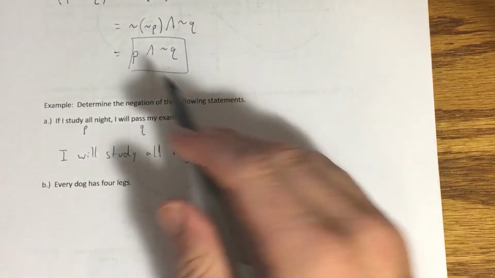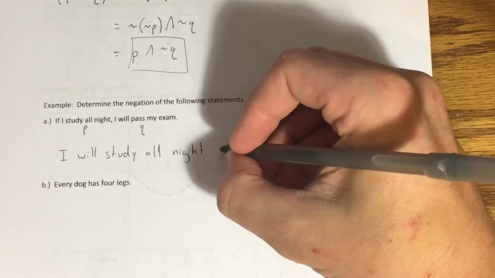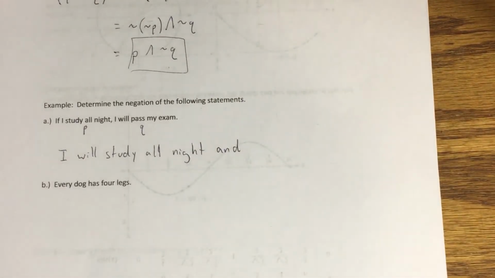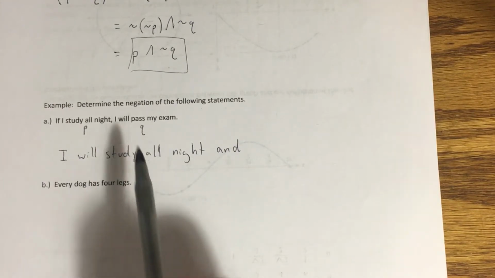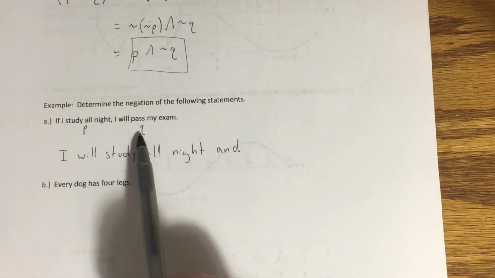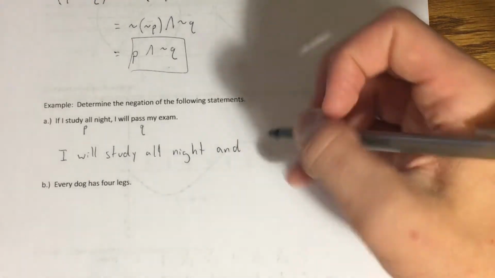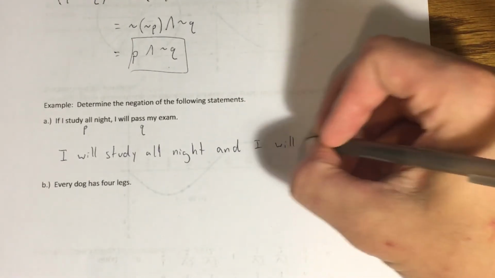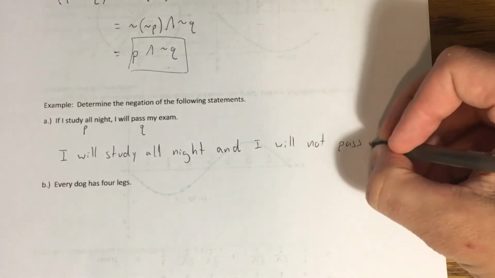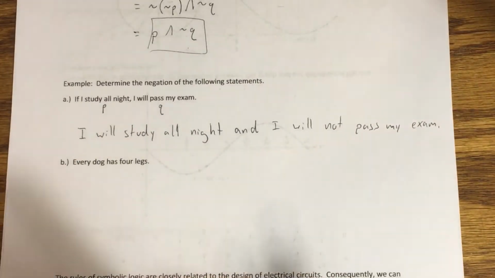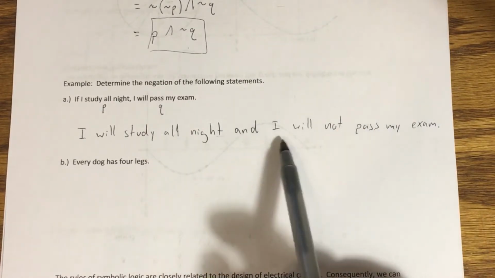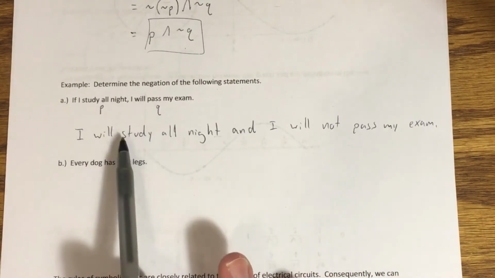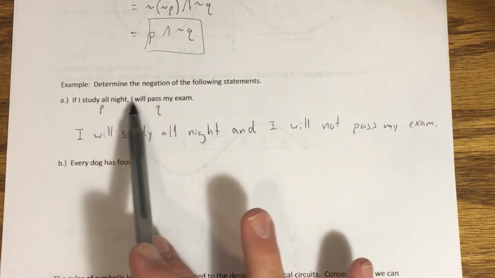Our conjunction here is the word and, so I can write and. Then we need the negation of Q. So what is the negation of Q? The negation of Q is I will not pass my exam. You could also say I will fail my exam, since that's the only other case that can happen. If you don't pass, then you're automatically failing. And again, if you read this, you think about it, this does make sense as the negation of this. Anytime this is true, the statement up here will be false. And anytime this statement is true, this one will be false.